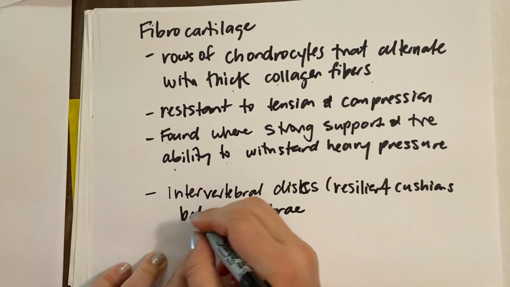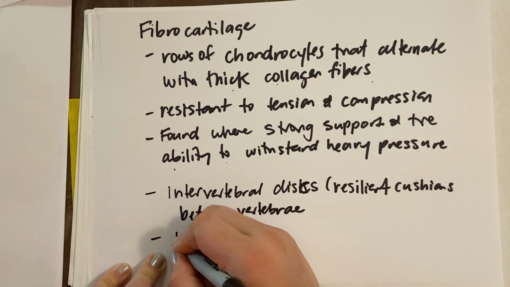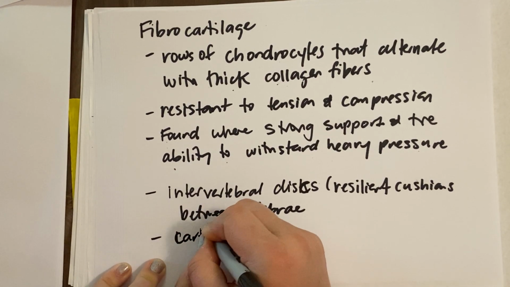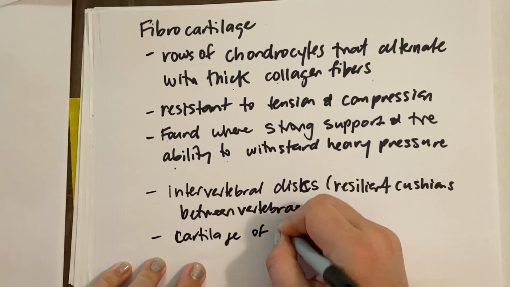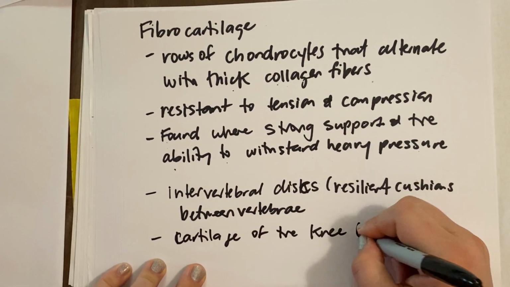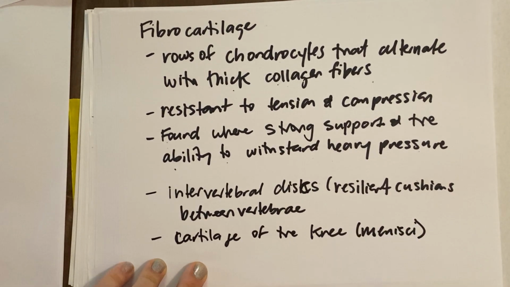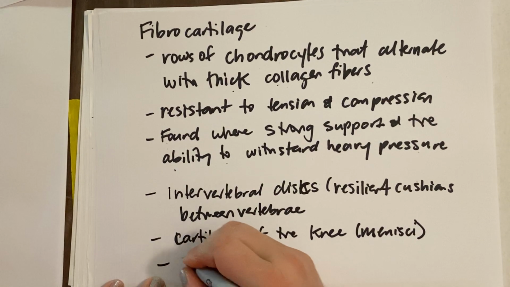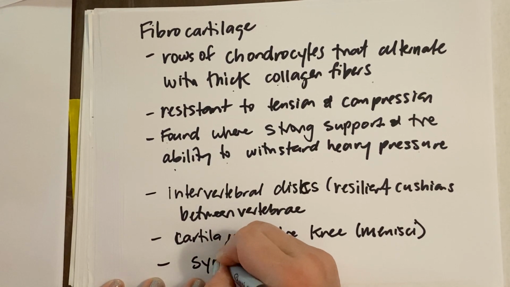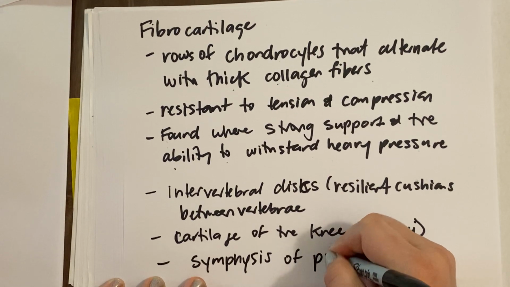Okay, they're also going to be found in the cartilage of the knee. So these are going to form the meniscus or the menisci. Okay, and then they're also going to be found in the symphysis of the pubis.